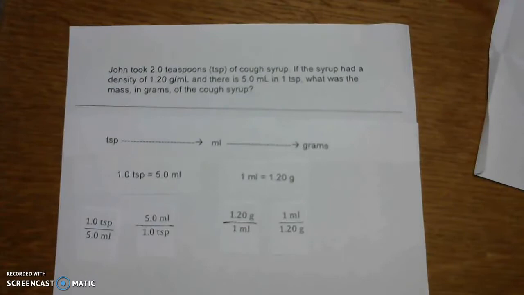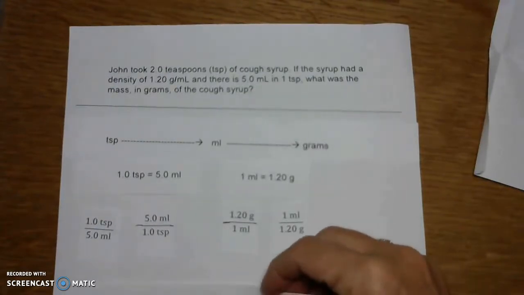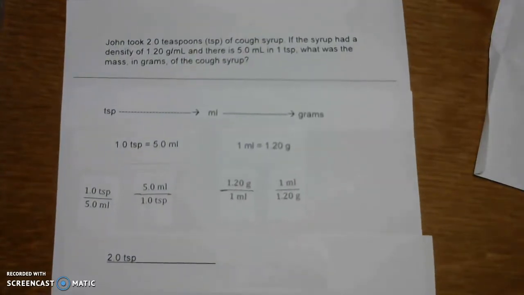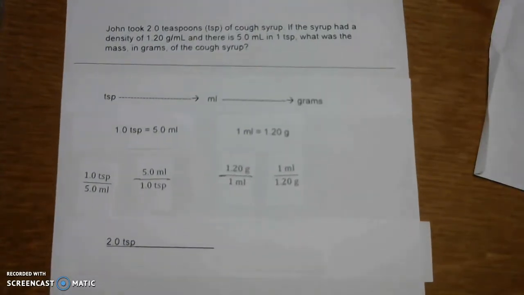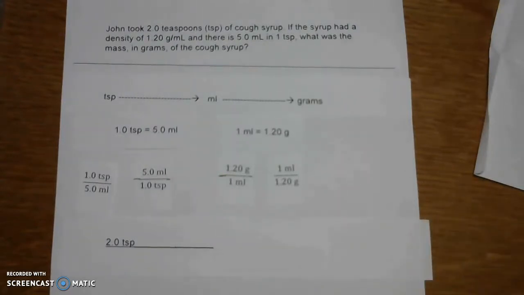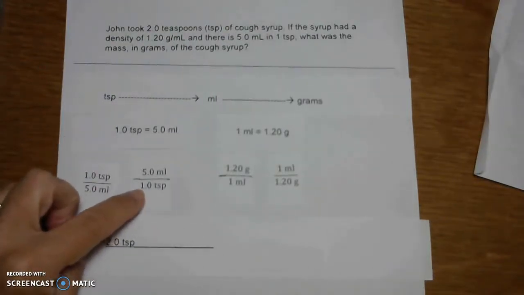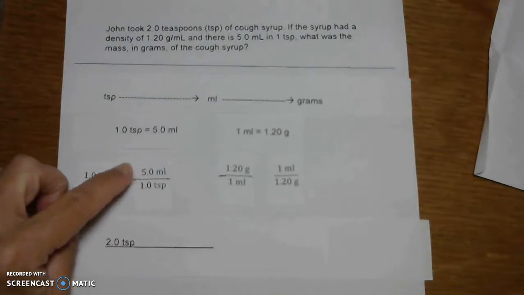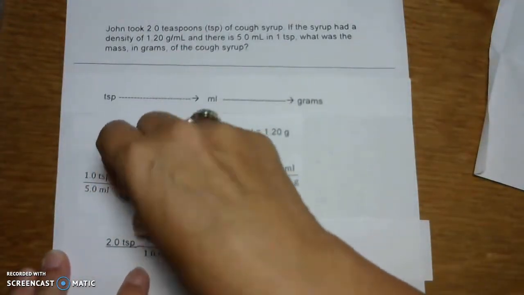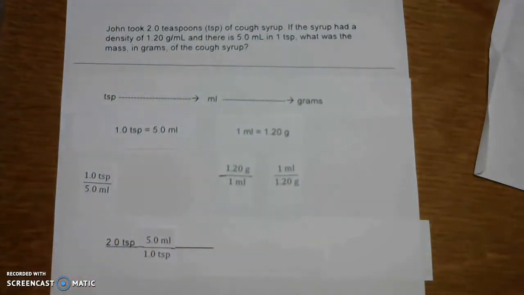So we'll start. We want to put the number from the problem, which was 2, 2 teaspoons. And we need to pick the conversion statement that will help us get into milliliters. Well, if we pick this one right here, teaspoons is in the bottom and milliliters is in the top. So we'll put that one here. Teaspoons is now going to cancel.